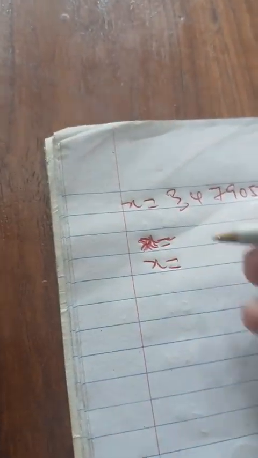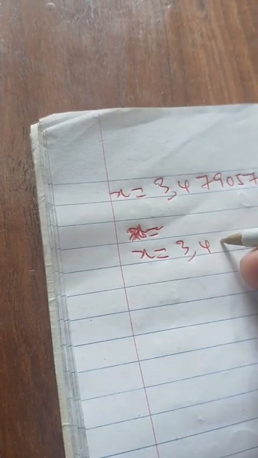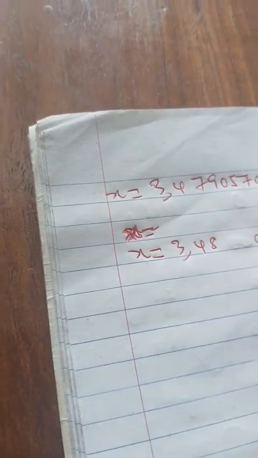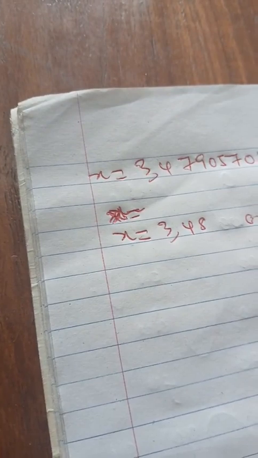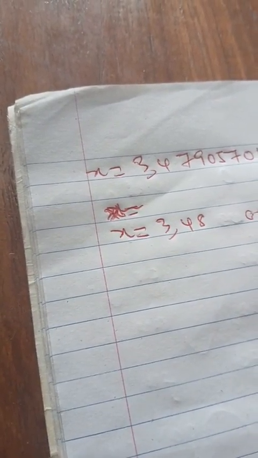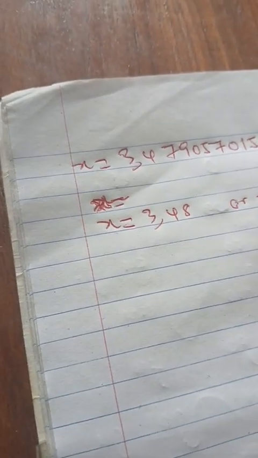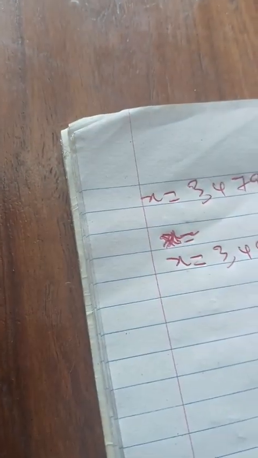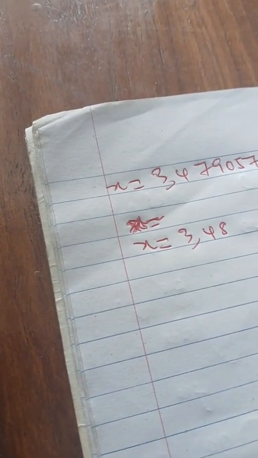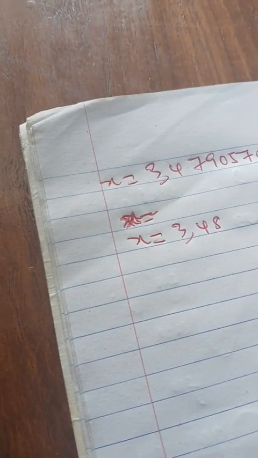So the first one becomes 3.48, or x equals 0.48. This one should be negative. You have to be very careful there. Don't leave out the negative sign. So x equals 3.48, or x equals negative 0.48.